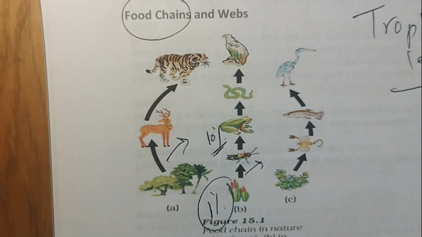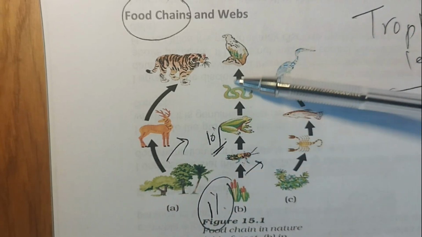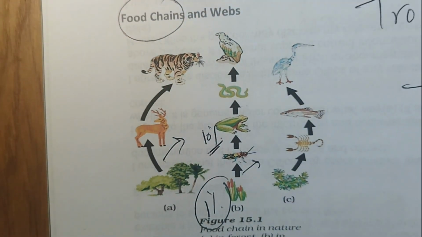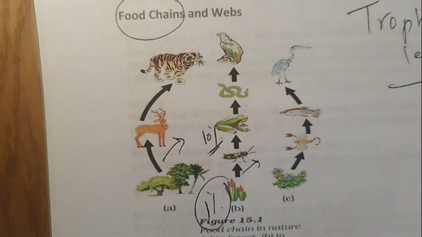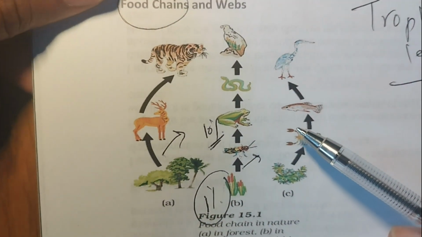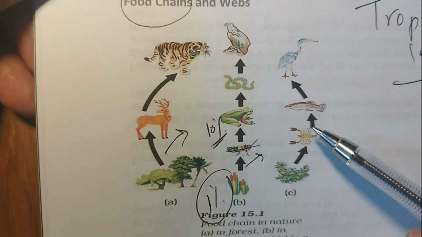So only 10% of the energy that is transferred is available for the next level. Okay, so it's a very interesting concept. Understand this properly. Since little energy is available for the next level, 10% is very little out of 100.